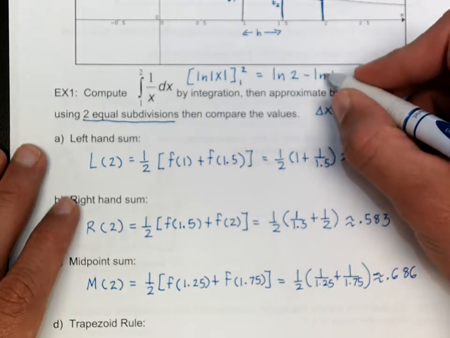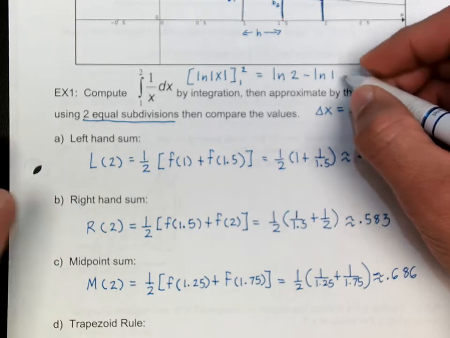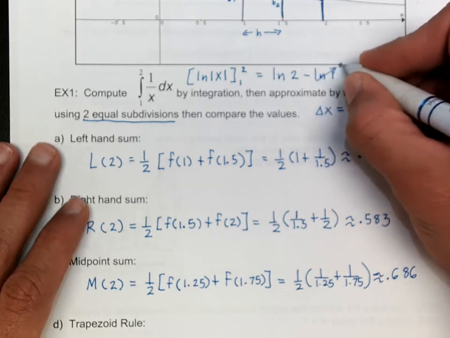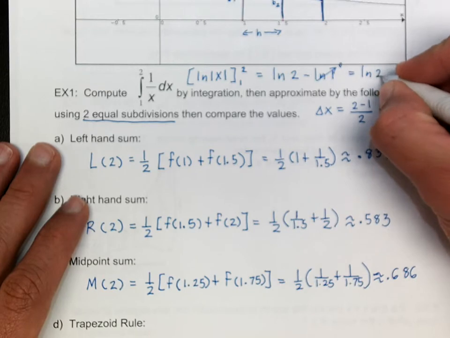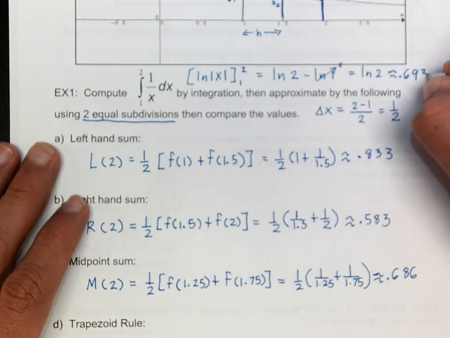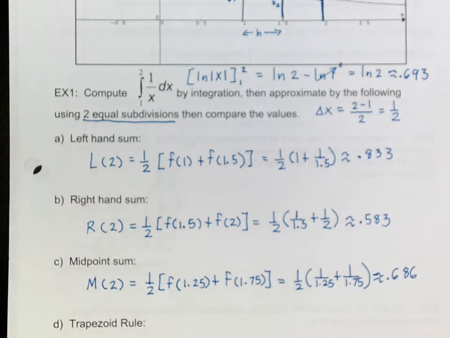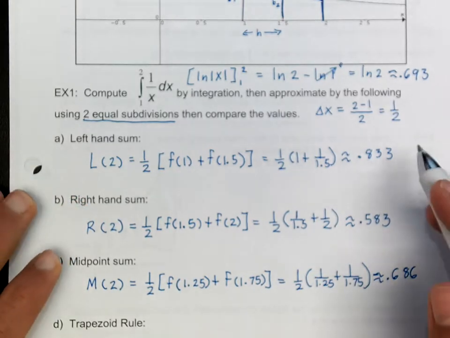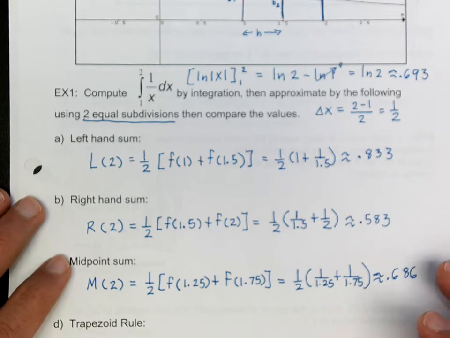The absolute values are just 2 and 1, and the natural log of 1 is 0. So this would be the natural log of 2, which is approximately 0.693. Notice again that the rest of them are approximations that come close, but not quite the same.